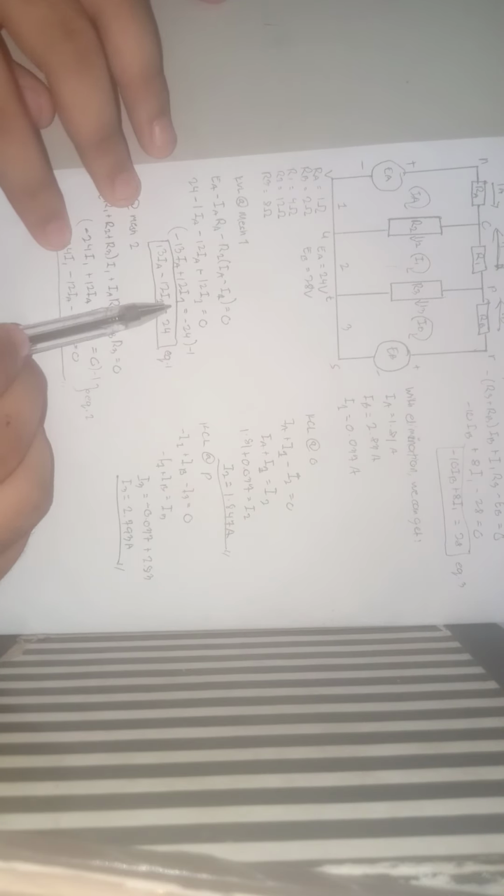So we're going to substitute the values. EA is 24, RA is 1, R2 is 12, so 12 IA and 12 I1. We have 2 IA, so we're going to combine those. So we have negative 13 IA plus 12 I1.